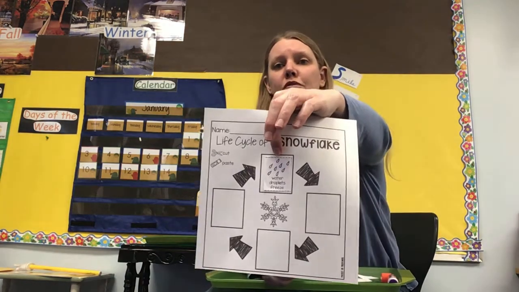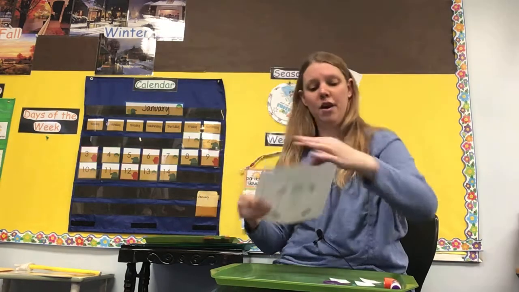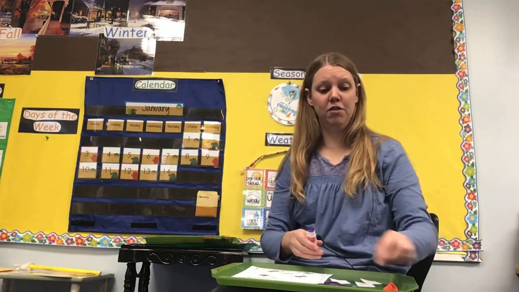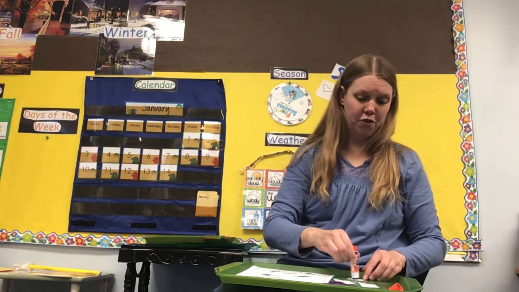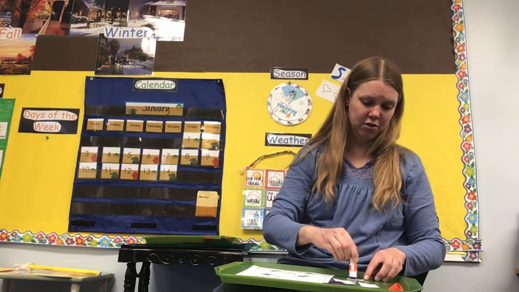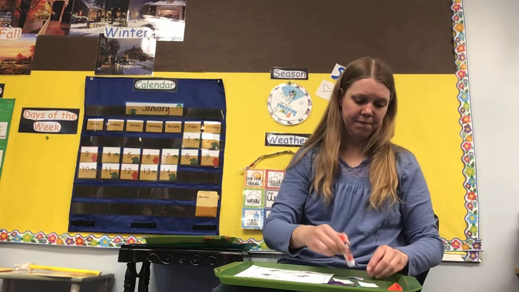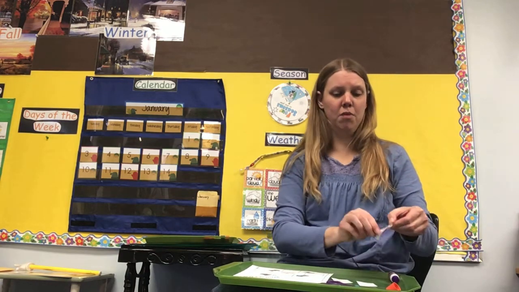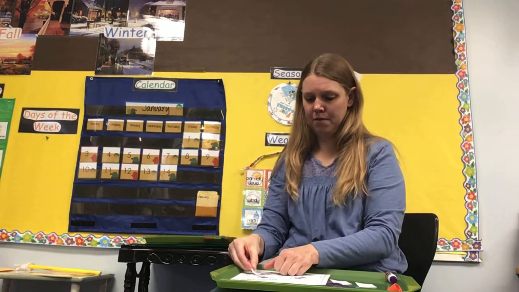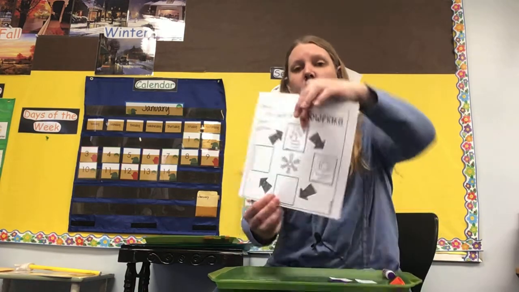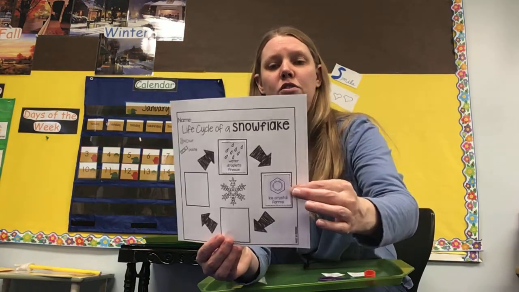Water droplets freeze. All right, the next thing that happens when a snowflake is being made is an ice crystal forms. Remember it talked about ice crystals in the book we just read? So an ice crystal forms. There's a picture of it, and we're going to stick that in the next spot. We always go from left to right. So this one's kind of like a clock. So water droplets freeze and an ice crystal forms.